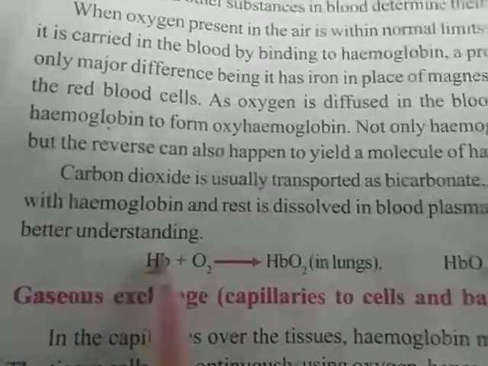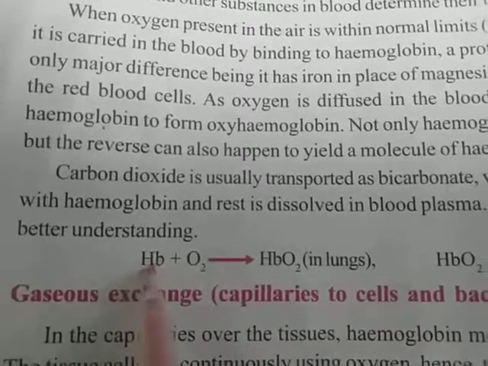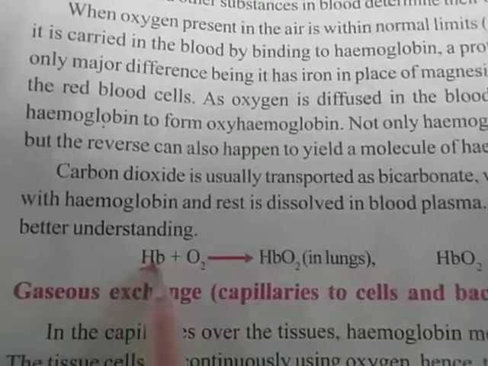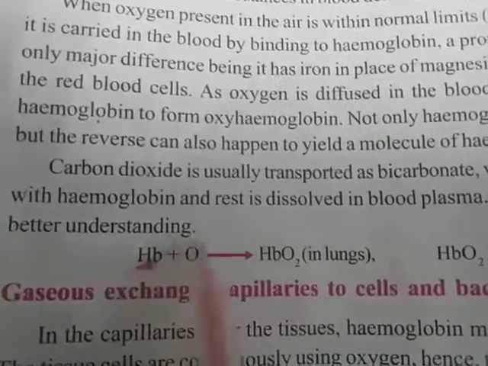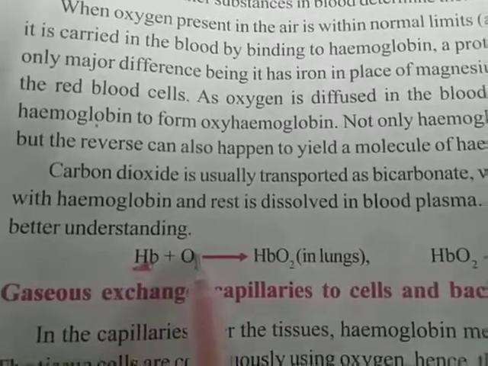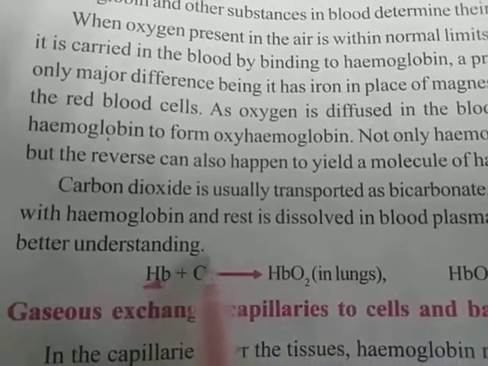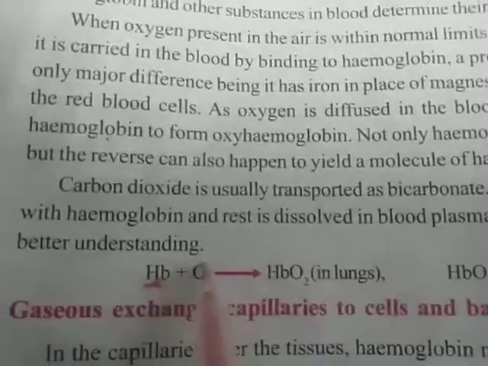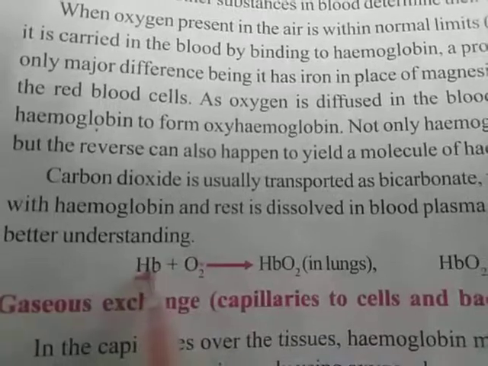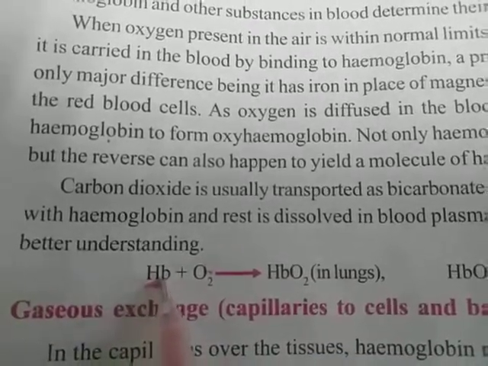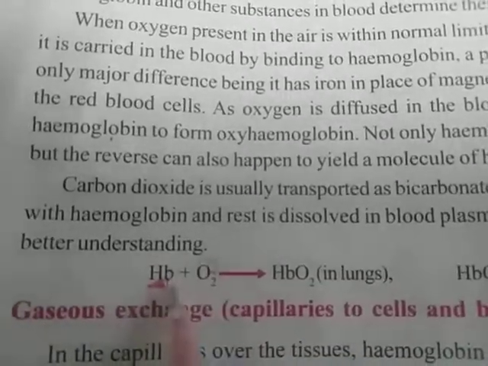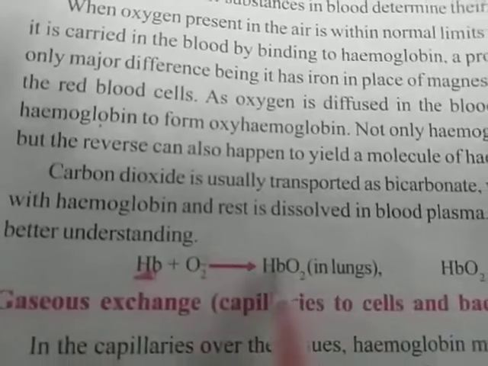In our blood we have red blood cells. These red blood cells contain a red colored pigment. Which pigment? Hemoglobin. This hemoglobin takes oxygen from our alveoli. Blood capillaries, already we discussed. These blood capillaries contain blood cells. These blood cells contain hemoglobin. Hemoglobin takes oxygen and then it forms HbO2.